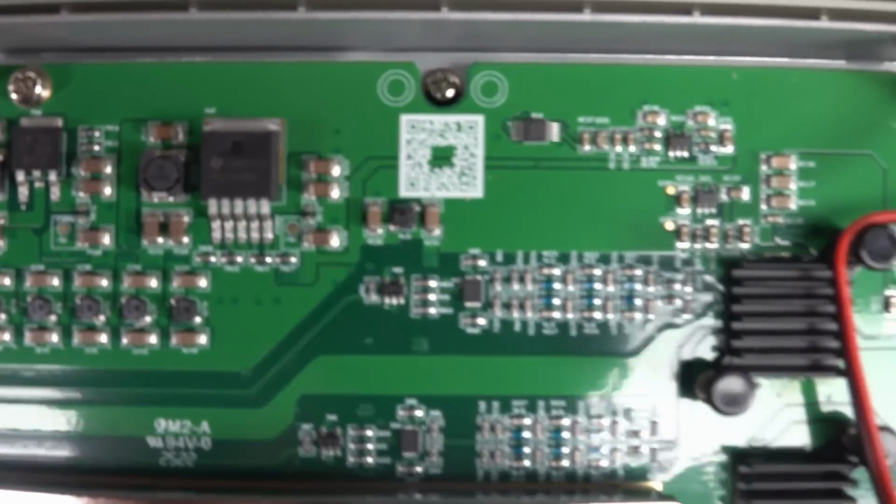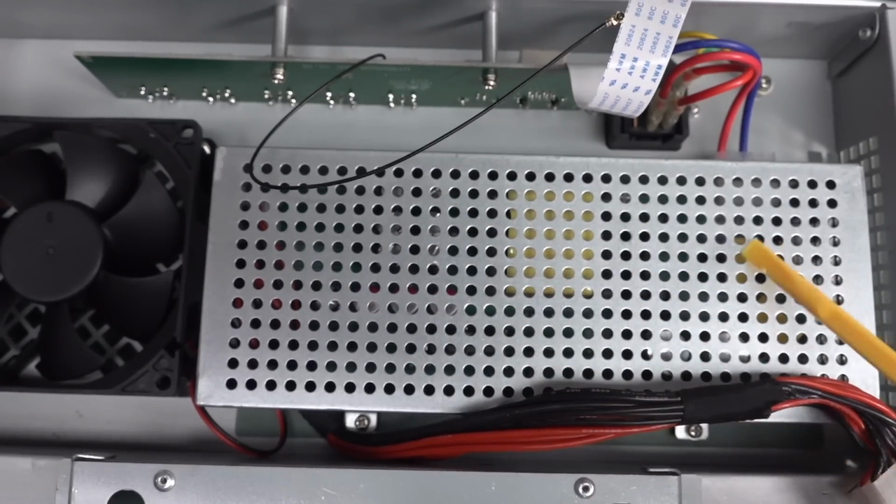Ooh, what does that barcode do? So on the back here, we've got a nicely shielded PSU.